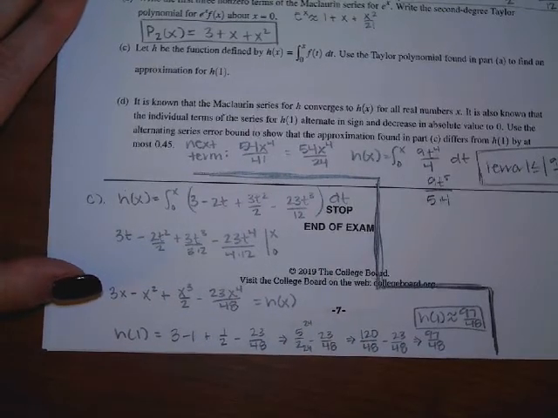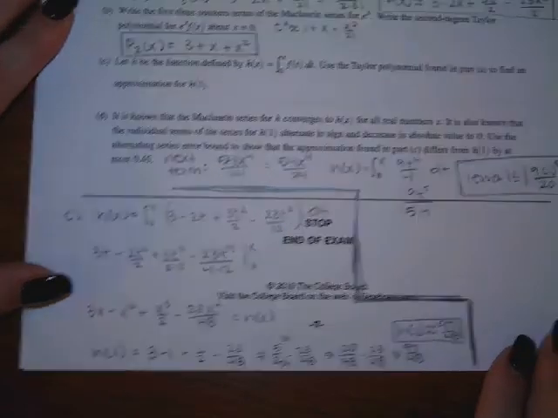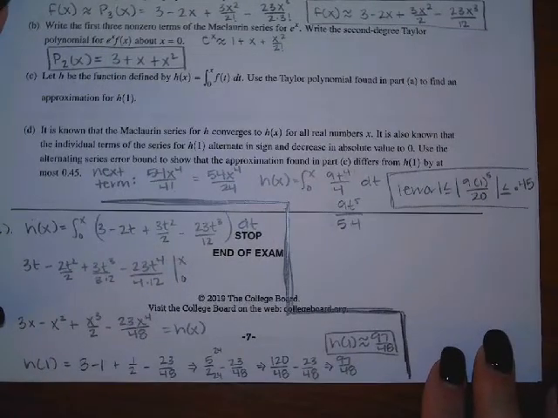Okay. We good with that part? Okay. This one said alternating series error bound. We're not good with that part? We are good? Not deep.